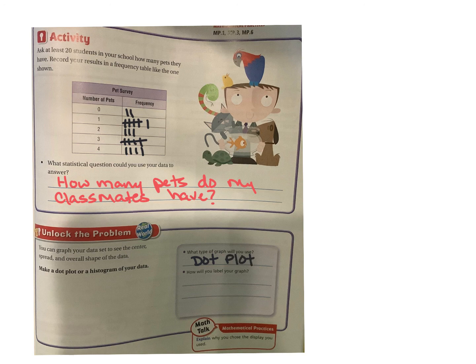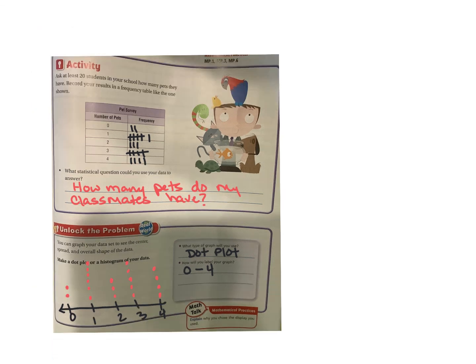And how will you label your graph? I only need data from numbers 0 to 4, 0 to 4 pets. So I'll draw my line, put a 0, 1, 2, 3, 4. And I'm going to go ahead and put all of these pieces of information as dots here. I'll do that now. All right, and there is my dot plot, all of this data put into dots. Okay, we would turn the page and look at the questions they ask us.